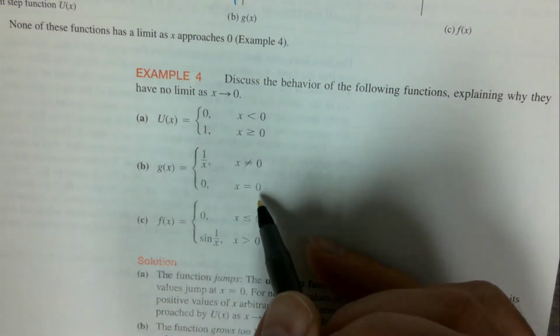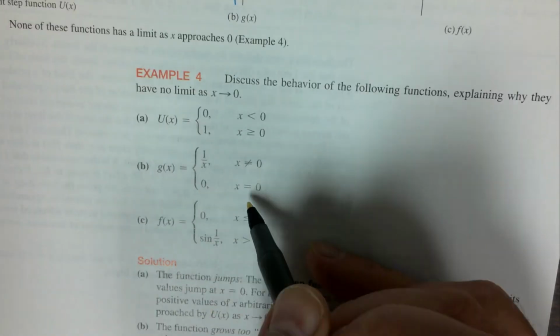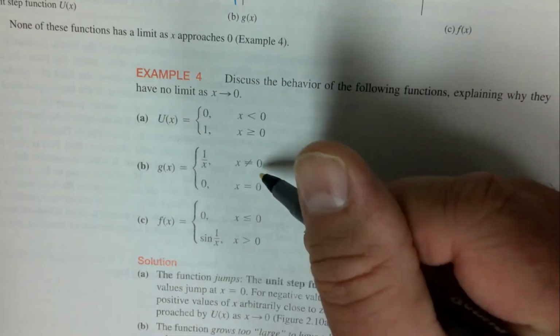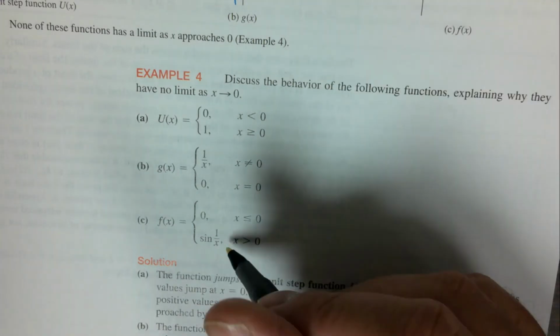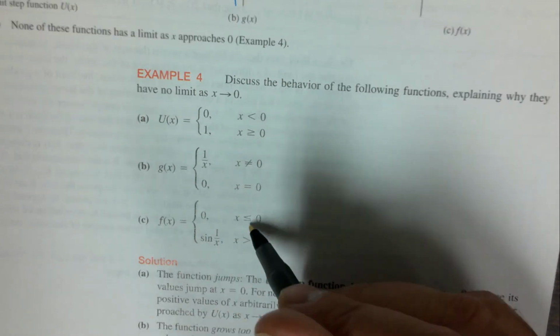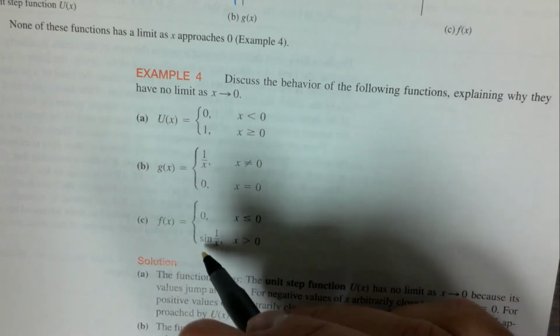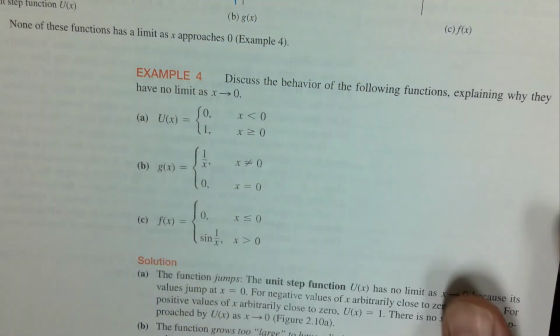That's pretty typical in calculus where they fill in the hole. So then your domain would be all real numbers. And then they also have one where it's using 0 for the left and using sine of 1 over x for the right. So those graphs are right here.